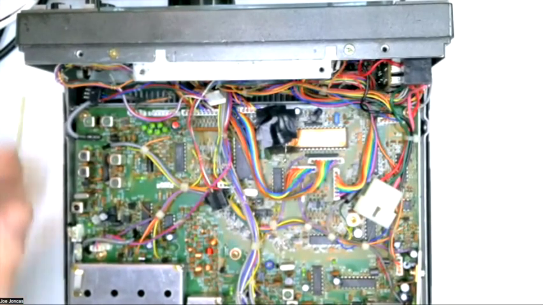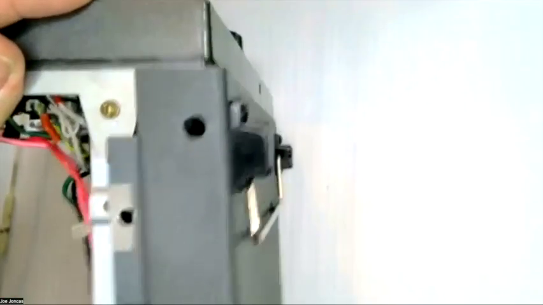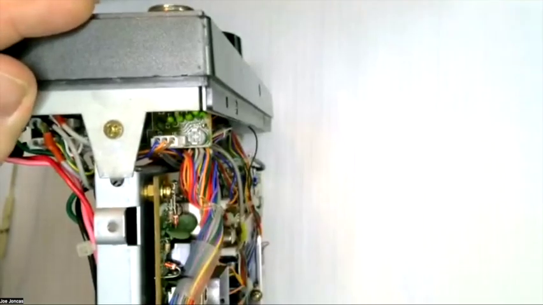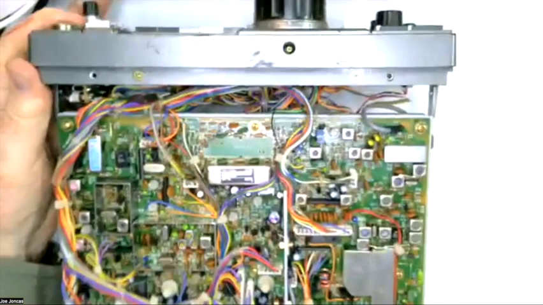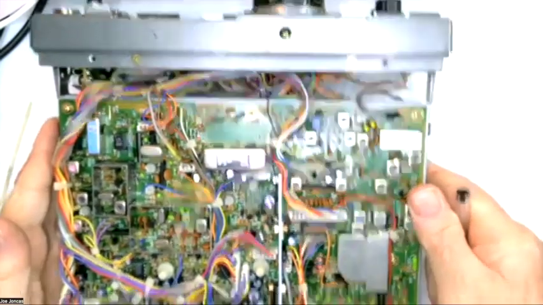Here is one circuit board on this side. And if we remove the bottom, here's the other side. Do you recognize this, Bruce?